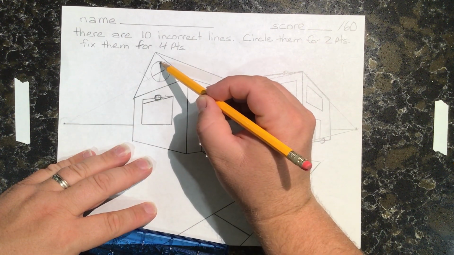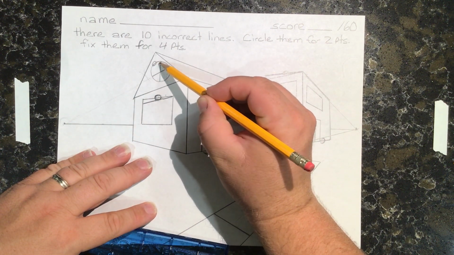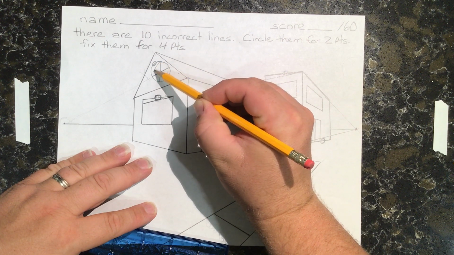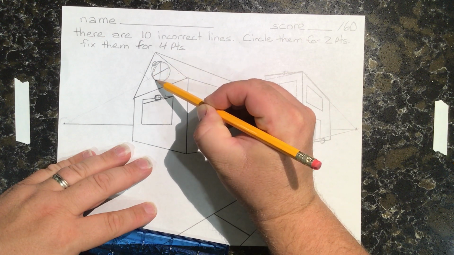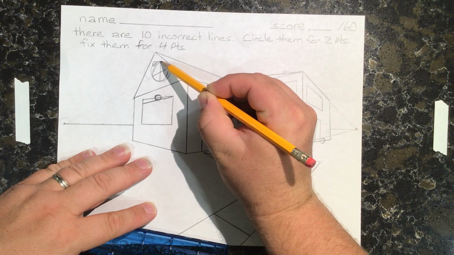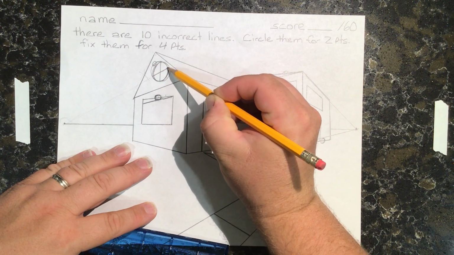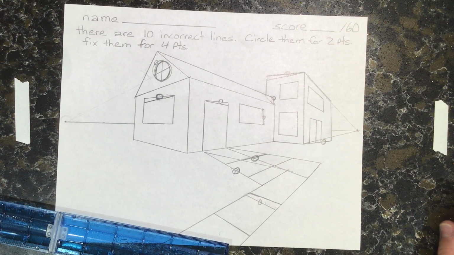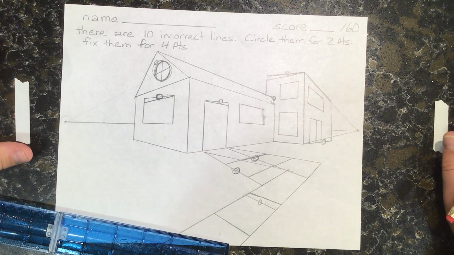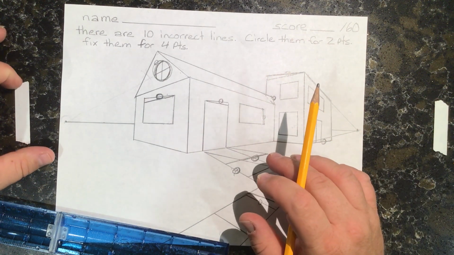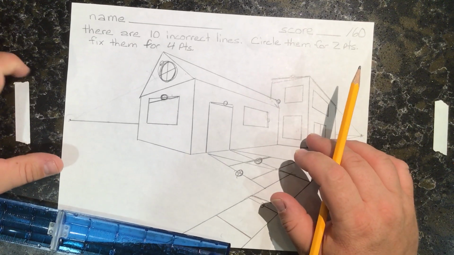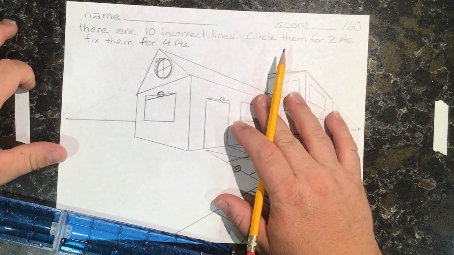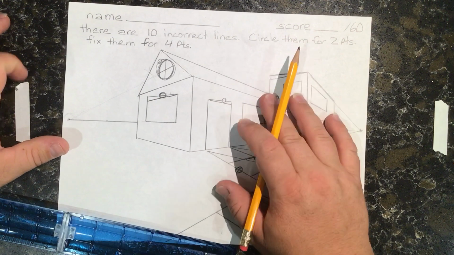So to fix this one, I'm going to mark it. That line there is wrong. The proper way this should look is more of an oval shape. So if you can just kind of freehand that one in there, it should look something more like that to be in the proper perspective. So yours, I believe, has 12 mistakes that you have to fix. This one has 10 mistakes, so yours is going to have 2 more than this.